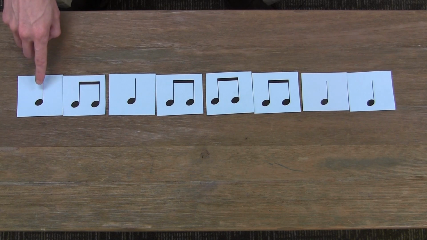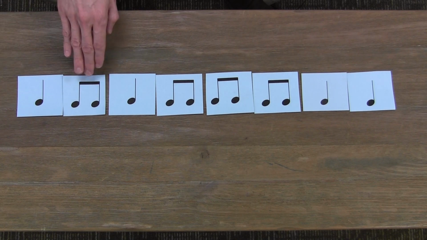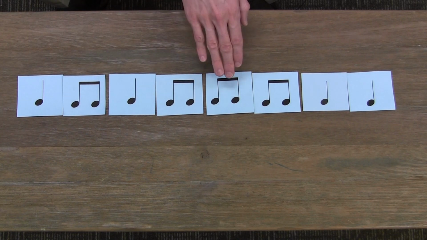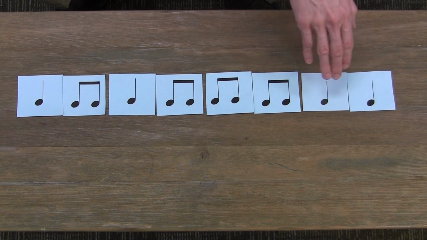We're going to start with the ta. Ta, ti, ti, ta, ti, ti, ti, ti, ti, ti, ta, ta.